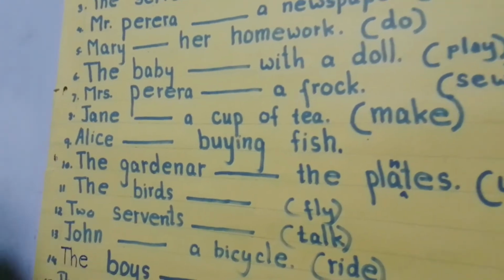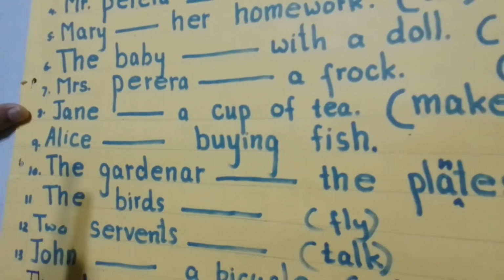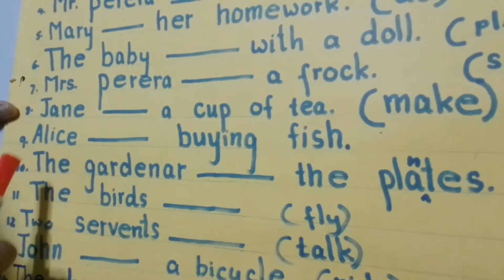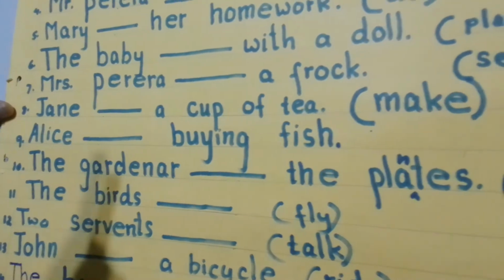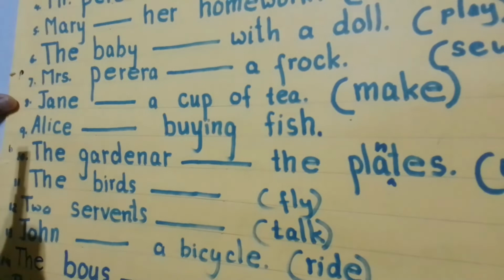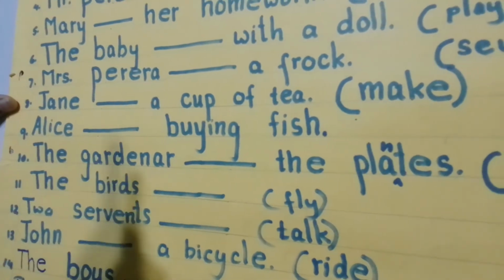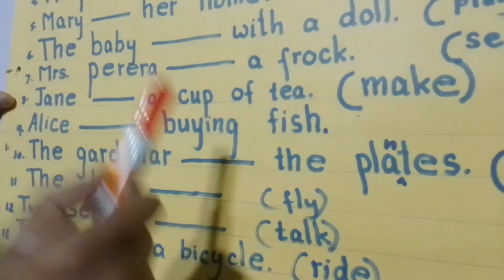Okay students, next the 8th one, Jane. It is singular, therefore you have to use the auxiliary verb is. Jane is, within brackets they have used the verb make, then you have to use the verb with ing. Jane is making a cup of tea.